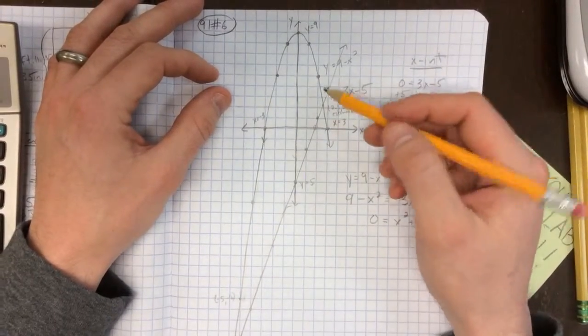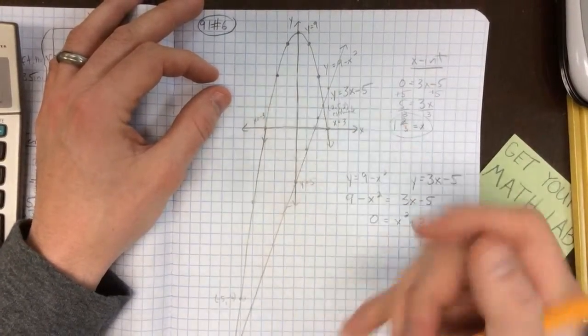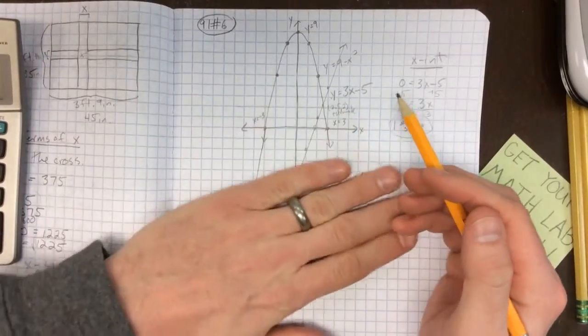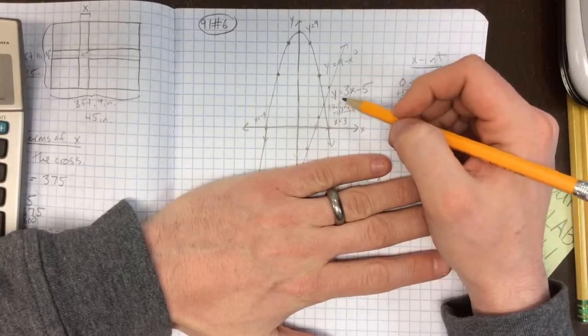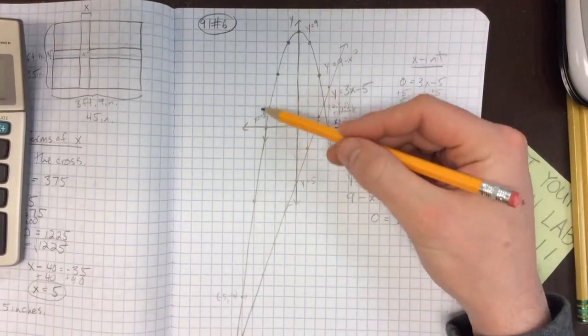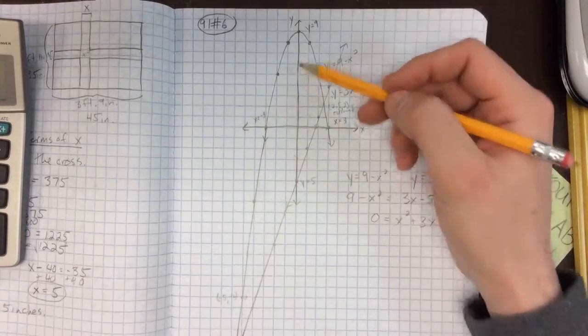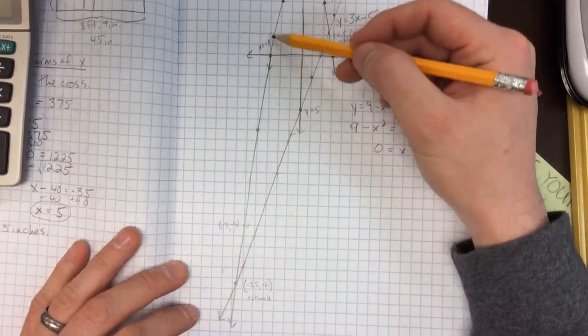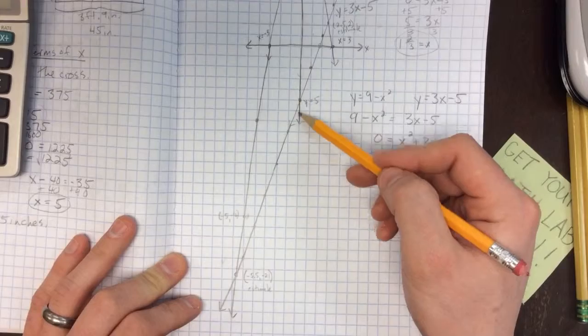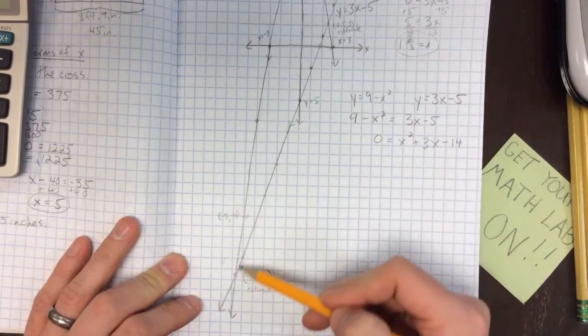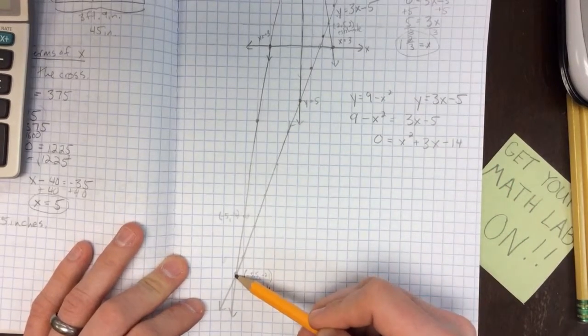Now, it says you should see two places where the graphs intersect. Initially I just had this top area up here, and I only saw one place where they intersected. So I realized I had to add more points to my parabola and my line. I found some more points in my calculator to make the parabola come all the way down here, and I extended my line with the slope of 3 all the way down here to find that indeed they will intersect down here somewhere.